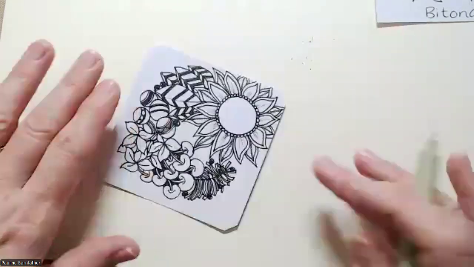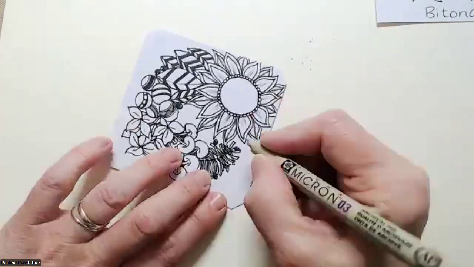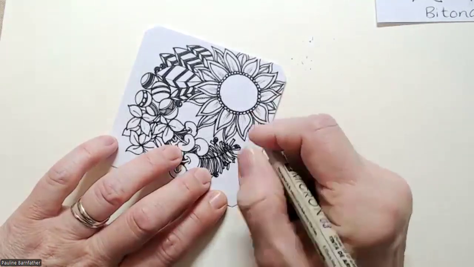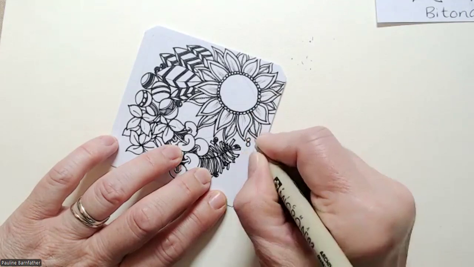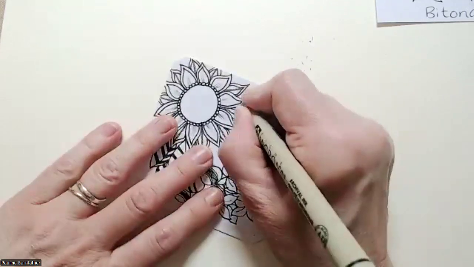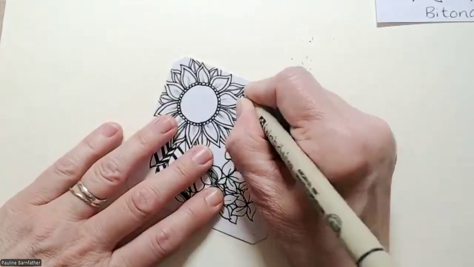And then I'm going to add some of those little berries, the little Bronx cheer berries just here, I think.